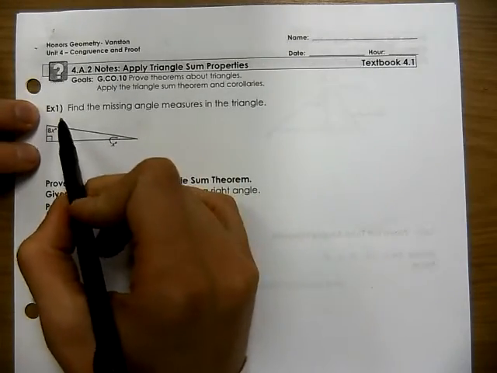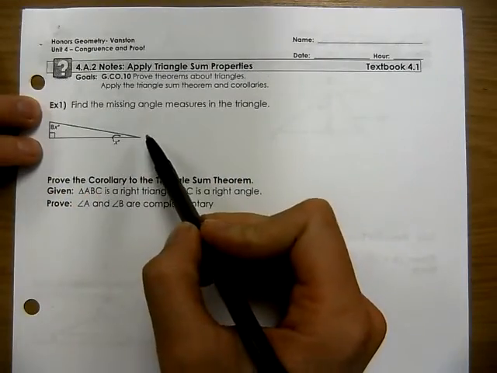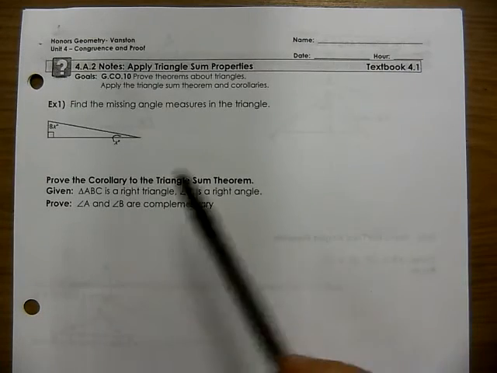So right now, I want you to pause the video and go ahead and do example 1. Find the missing angle measures in the triangle.